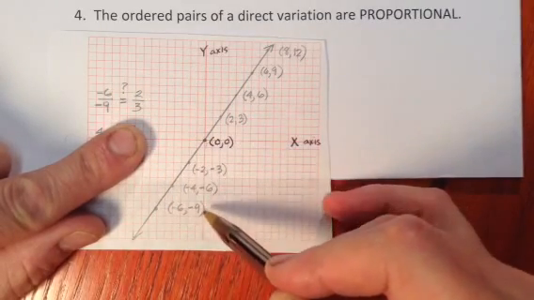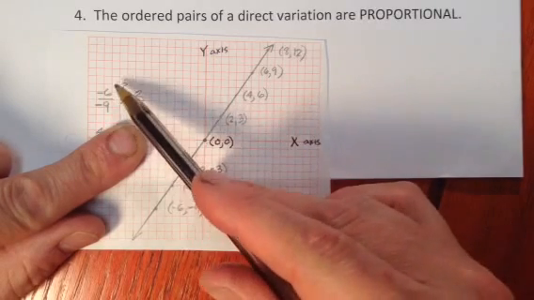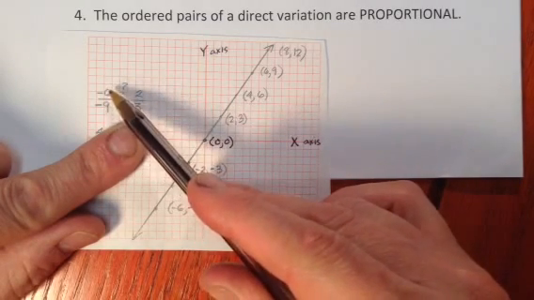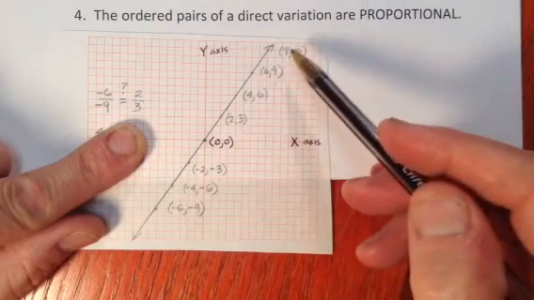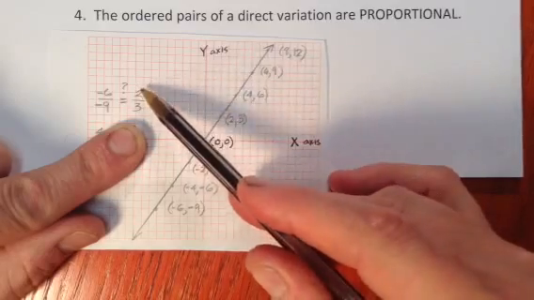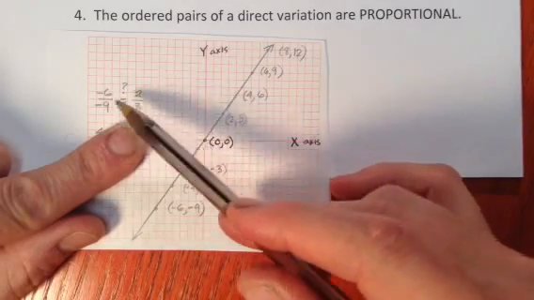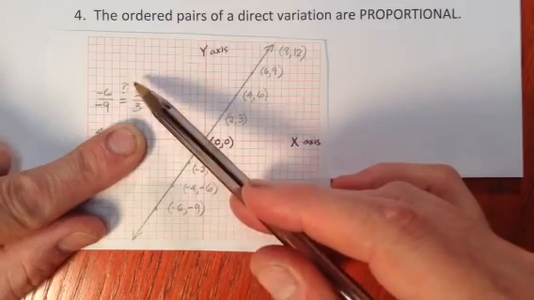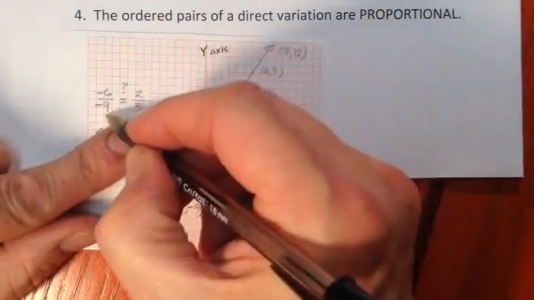You can pick any two ordered pairs on a direct variation, and the x's and the y's are proportional. So if I pick this point right here, (-6, -9), and make that into a ratio, -6/-9, and then I pick any other one on the line. I just randomly pick this one, (2, 3). I put 2/3. So do x over y and x over y. Are these equal? Well, you remember how you check proportions? You check the cross products.